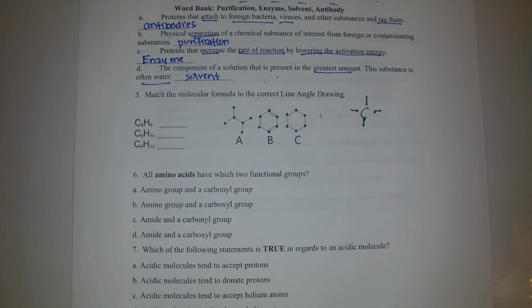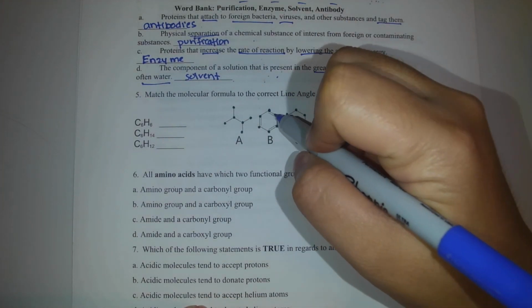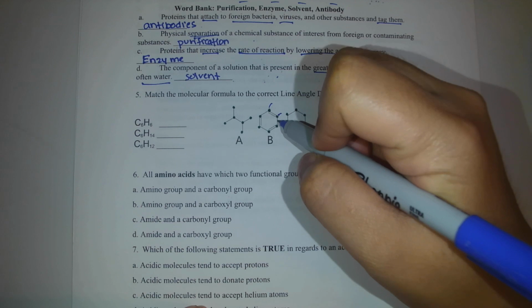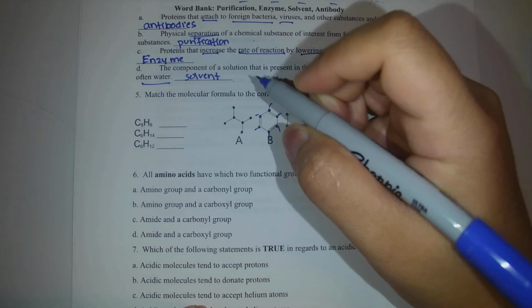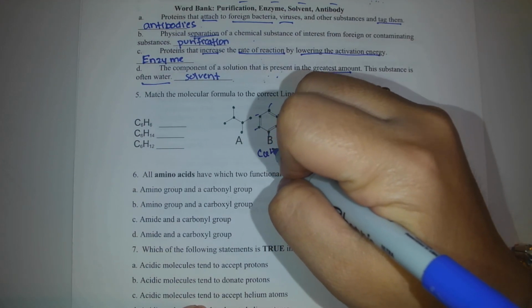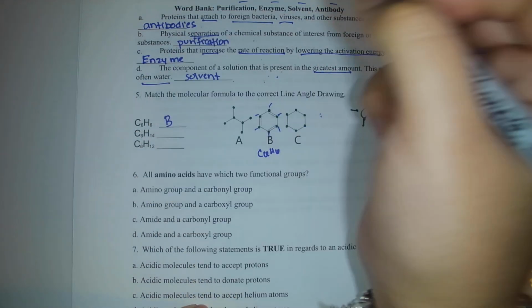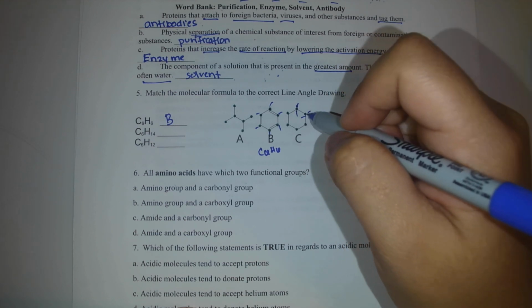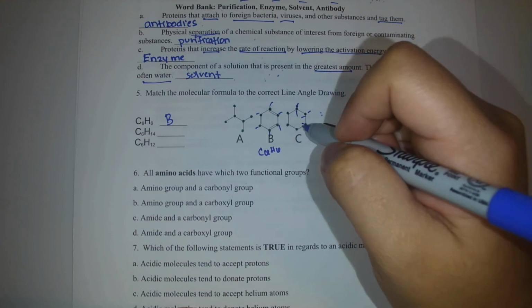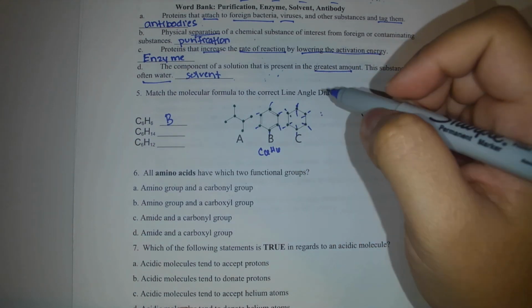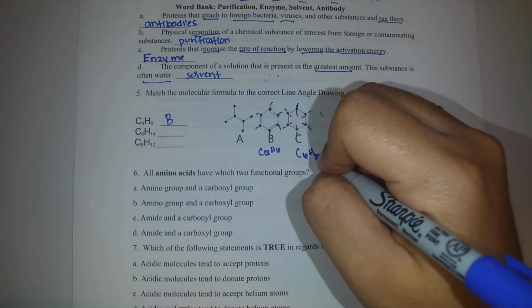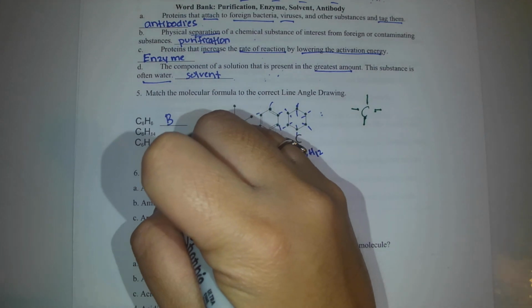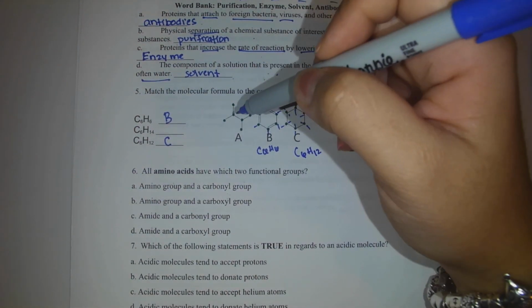We've already identified that. And my blue one, remember, we want to have 4 lines attached to this. So this one has 1, 2, 3, 4, 1, 2, 3, 4. So I have C6, H6. This one would be B. Next, I have 1, 2, 3, 4. So again, this one would be C6, H12. This one is C. And lastly, let's identify this middle one.